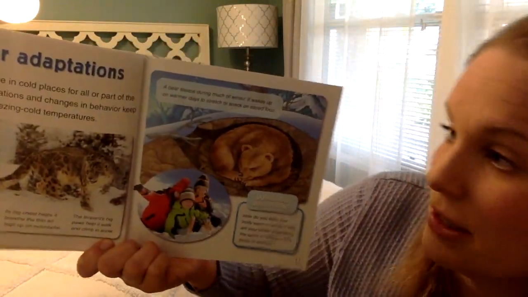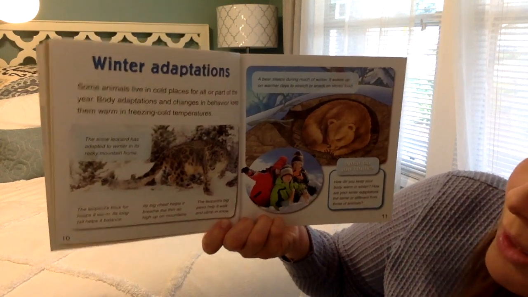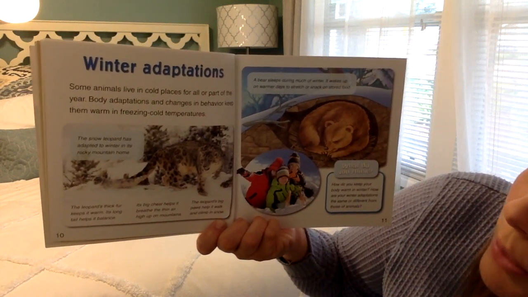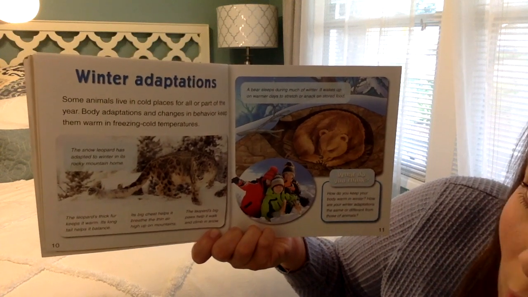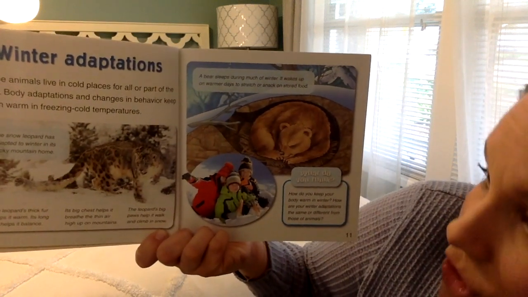Winter adaptations. Some animals live in cold places for all or part of the year. Body adaptations and changes in behavior keep them warm in the freezing cold temperatures.